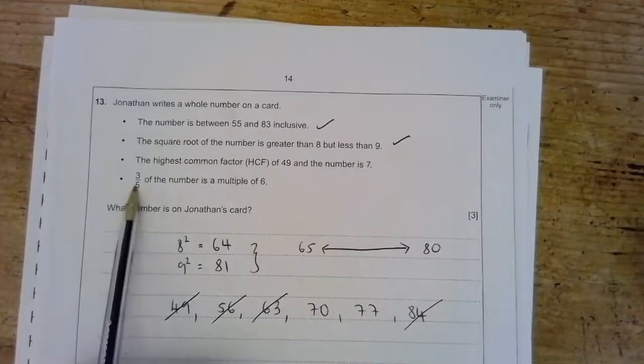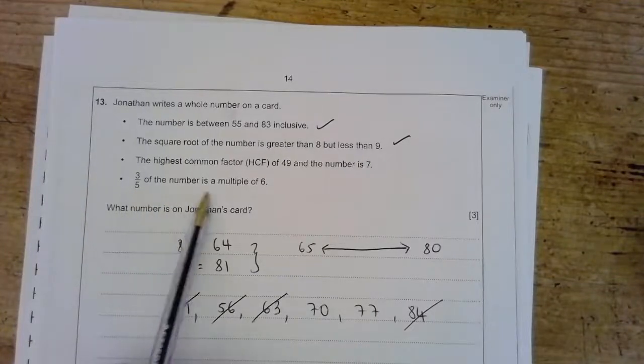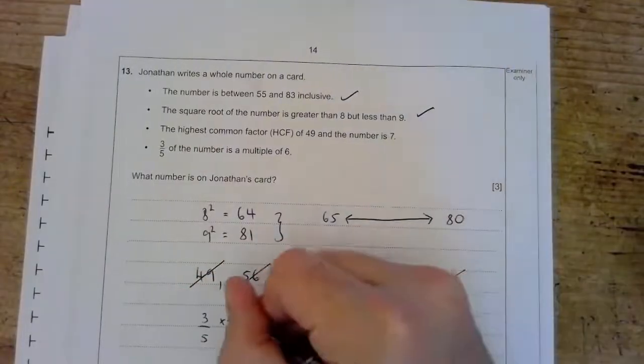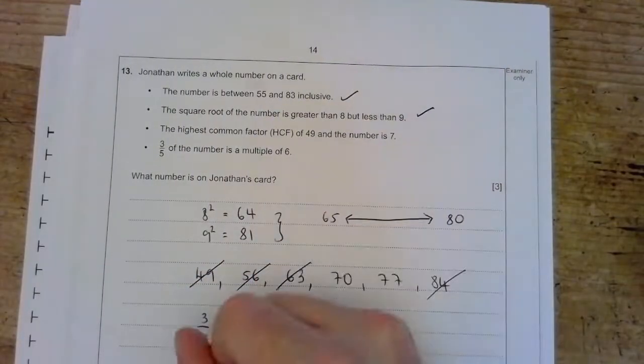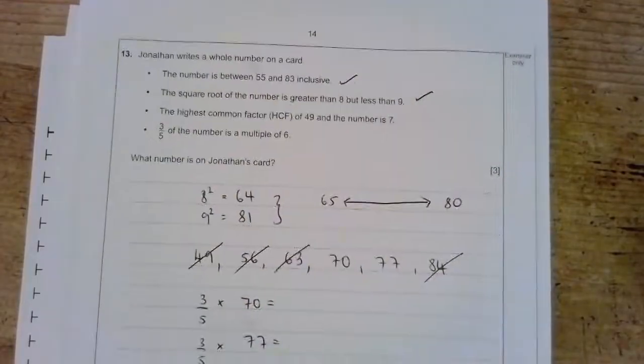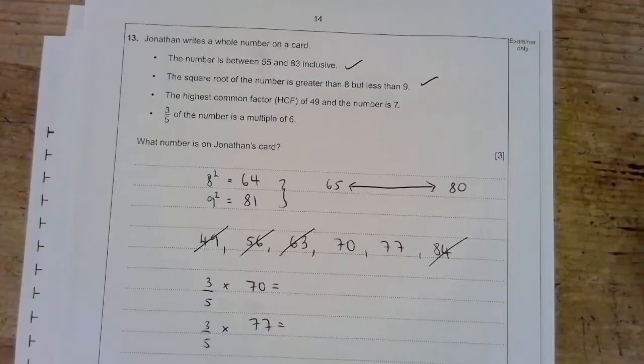Then it says 3/5 of the number is a multiple of 6. So I'm going to work out 3/5 of 70. I'm also going to work out what 3/5 of 77 is. So again, use my calculator for that.